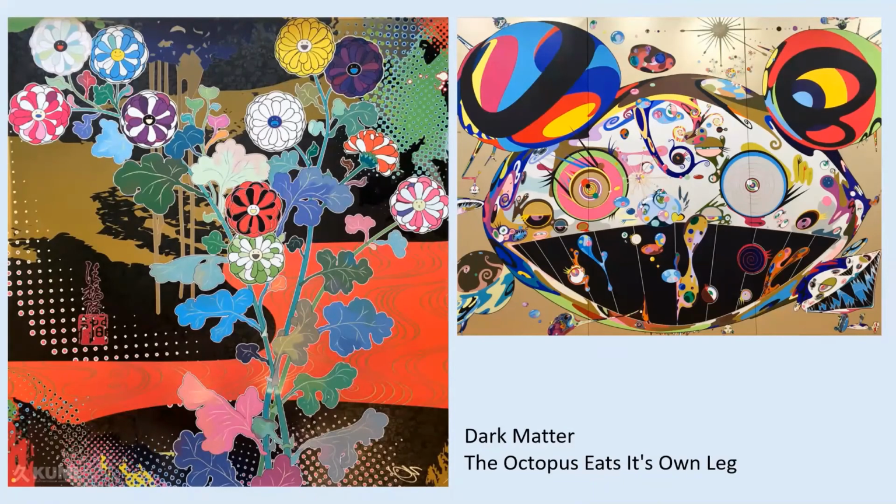So these are a bit more recent. So this one on the left is called Dark Matter. So you can see it's still using those flowers, but this is a traditional pattern of a chrysanthemum, which is quite often a motif in Japanese art. And it's got these patterns in the background as well. So it's a very traditional subject, but represented in this very modern and quite dark way.